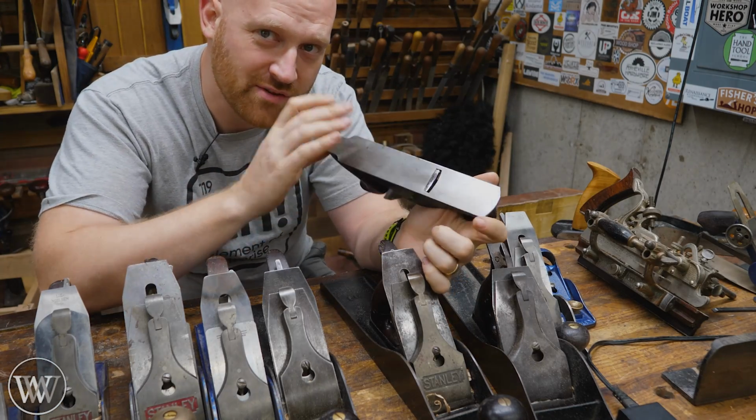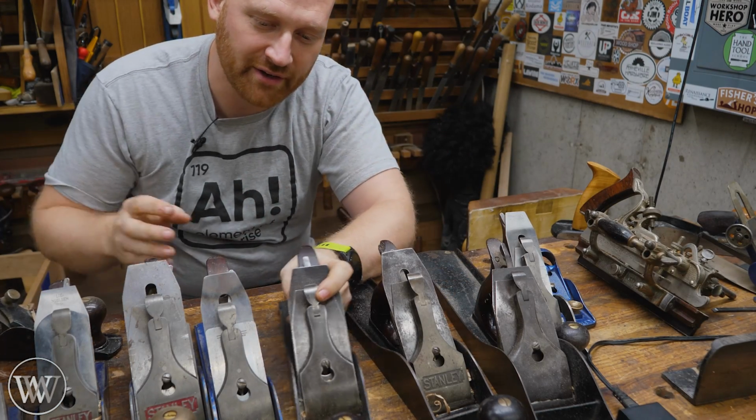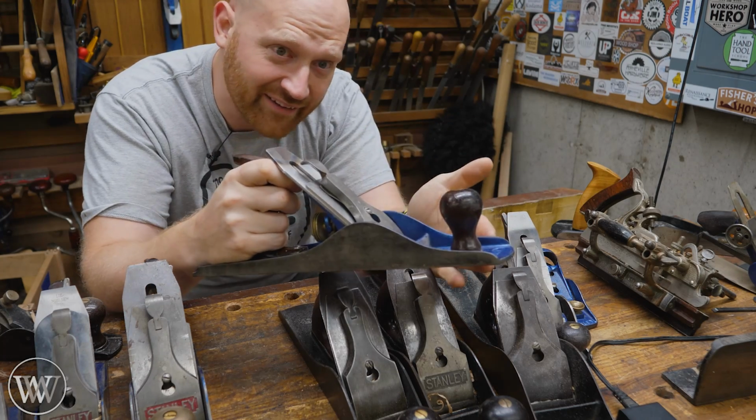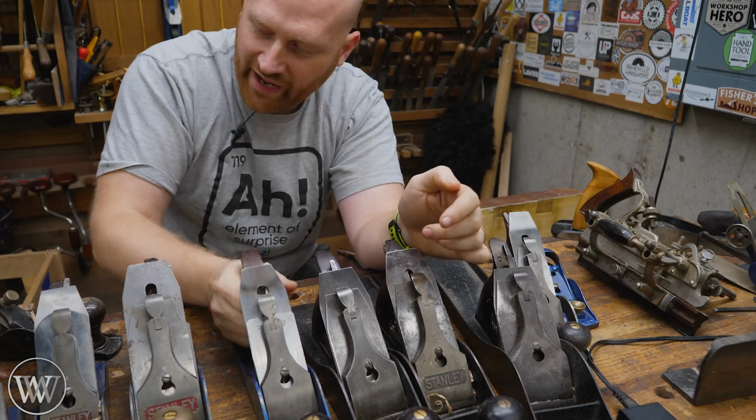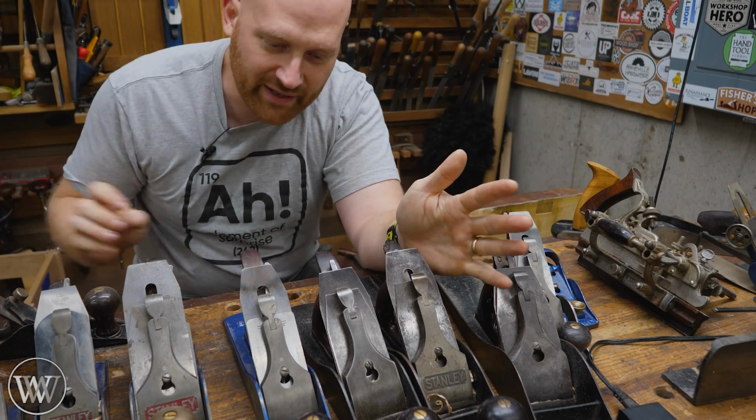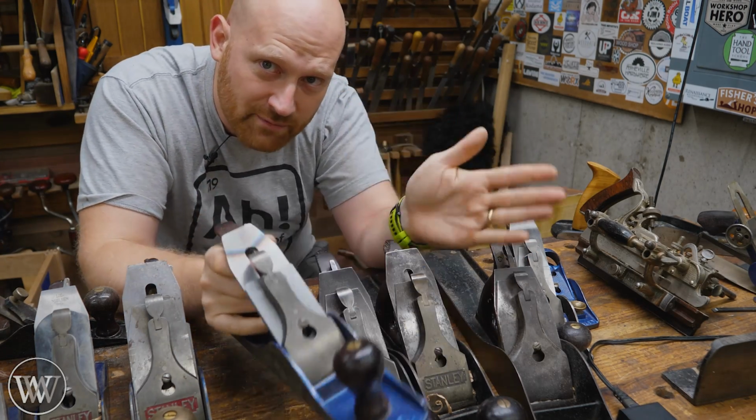It's kind of like the big brother to the scrub plane. It has a cambered iron on it, and generally I use a number 5 as a 4 plane, and I'll put a cambered iron on there. Not quite as vigorous as I would have on my scrub plane, but it is called the 4 plane because it comes before all the planes.